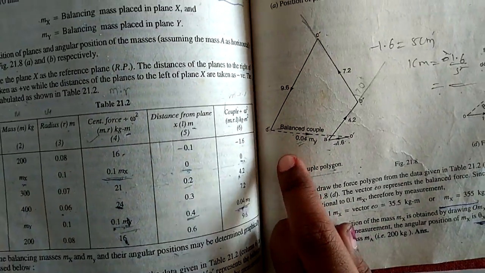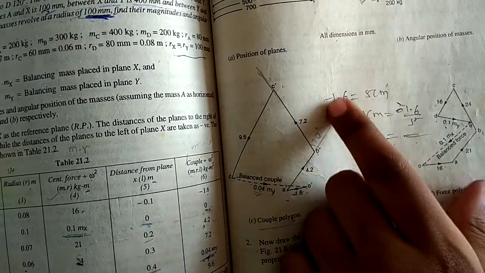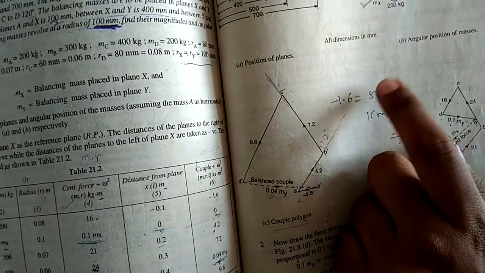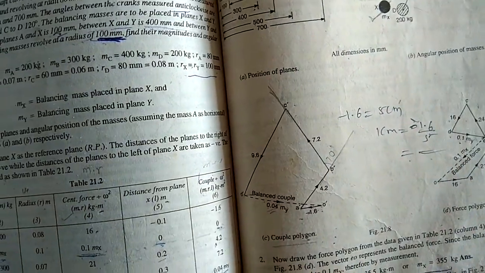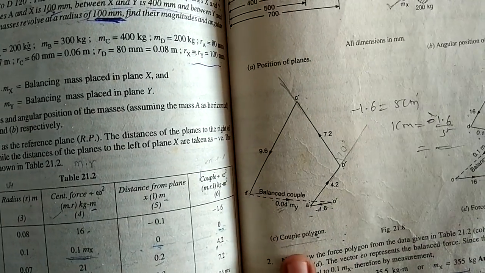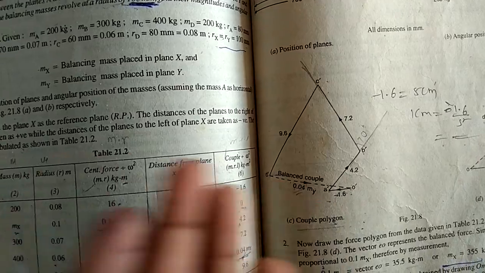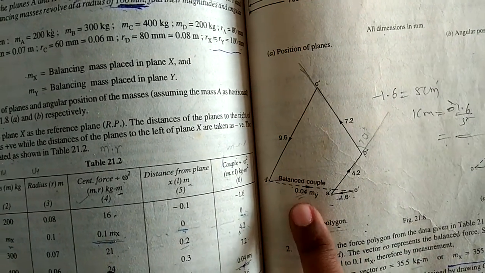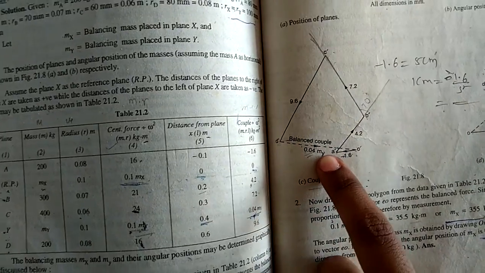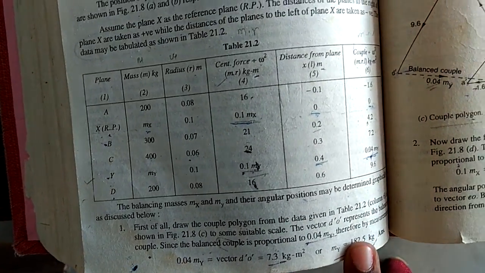By measuring, whatever proper scale that we have used, say here for 0.1 my we have taken it as 5 centimeter. You may take it as per your suitable condition. So if we measure this length, it will be compared with 0.0 my. By this we will get the value of my, and the value of my is 182.5.